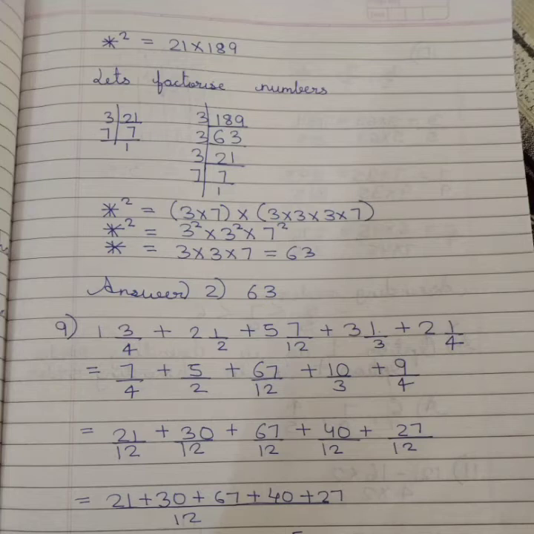So one method is that we can find the multiplication of 21 into 189 and then find the number whose square will result in that number. Okay, so it will be a lengthy method. The easier method is to factorize the number. You have to find the prime factorization of the number.